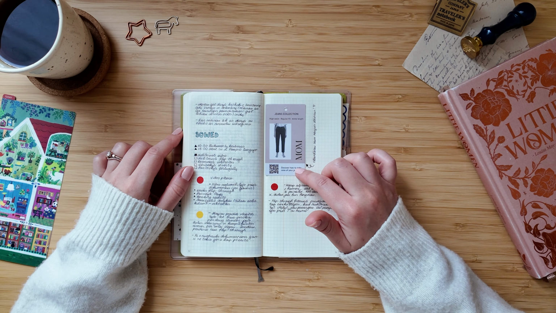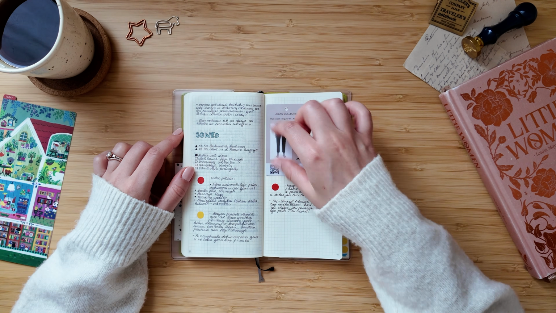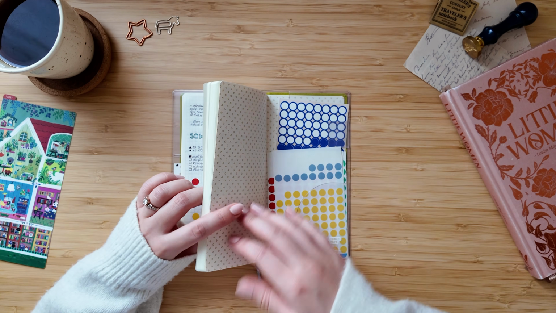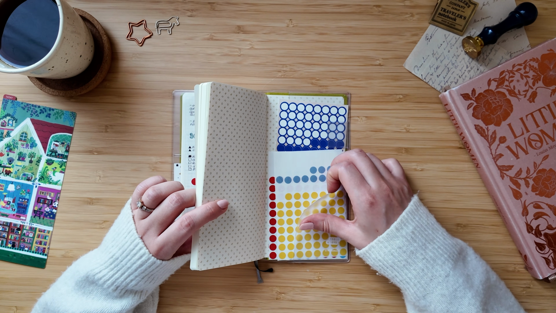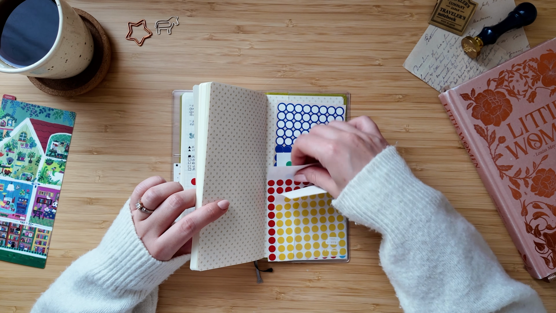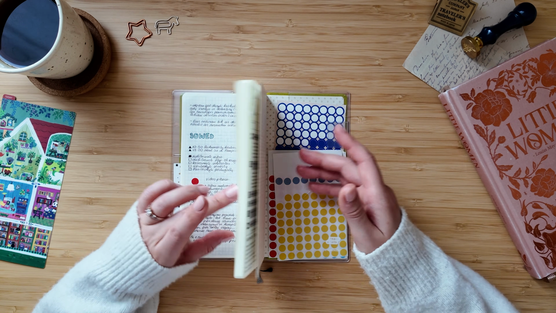And here I got new jeans and I really like those. So I just glued in the label. And yeah, that's it. I have my dot stickers in the back. This pocket is very comfortable for that because I don't even need to take them out. I just peel them off like that. So yeah, it's very comfortable.